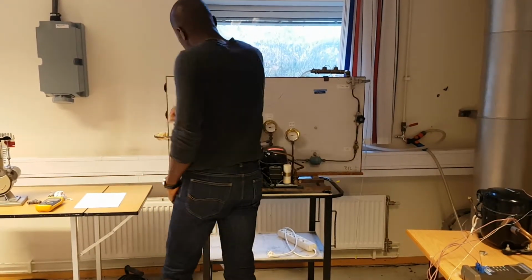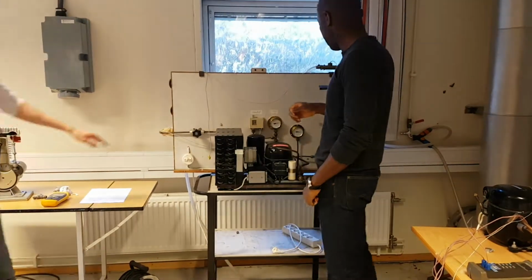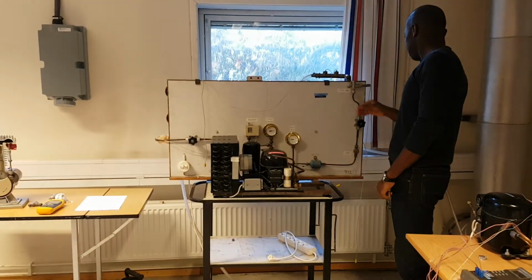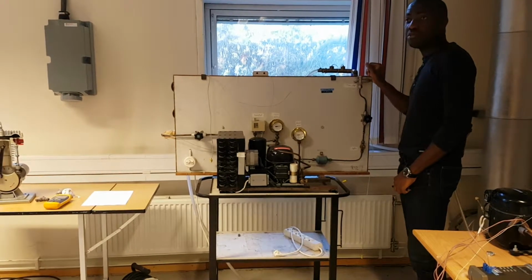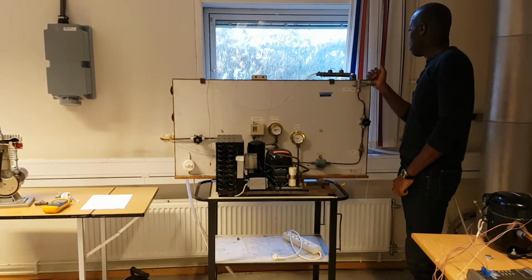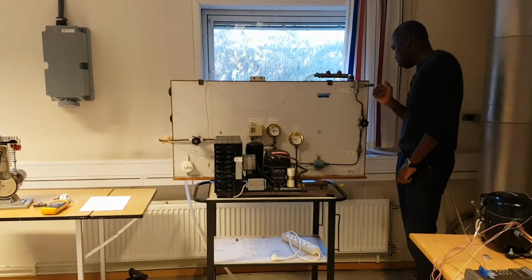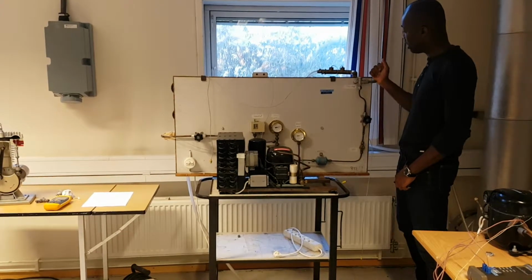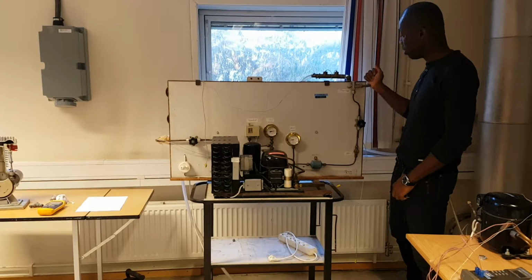And you should be able to feel some of them. Yeah, it's already working, so you can come feel it yourself. Yeah, this should be warm, and this will be very cold. And that's because of the heat exchange, or rather because of the expansion that's taking place of the working fluid.